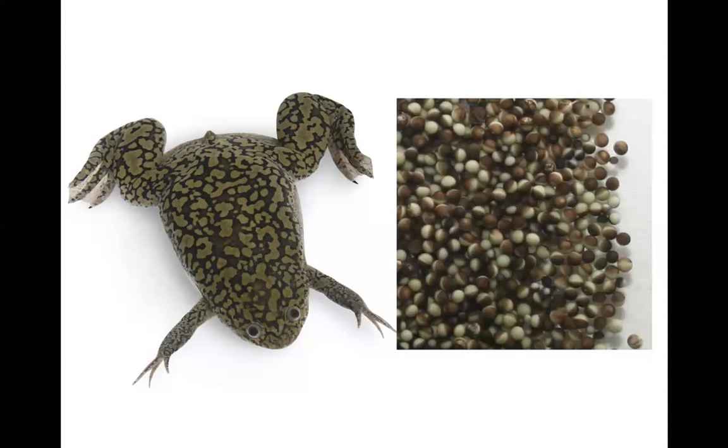And you can see its eggs. The left-hand side is the frog, the right-hand side are the eggs. The eggs you immediately notice are pigmented on the top and unpigmented at the bottom. So they're laid with a polarity already existing that's been imparted by the mother.